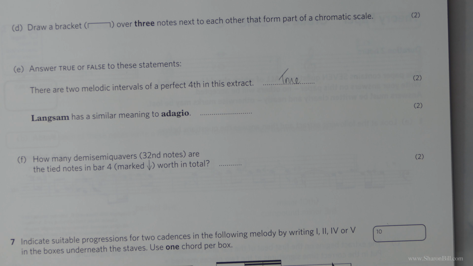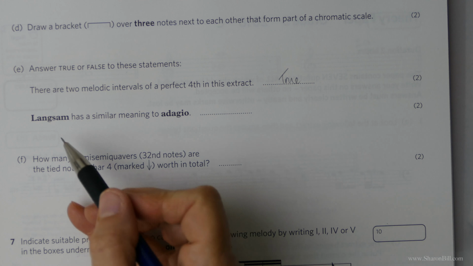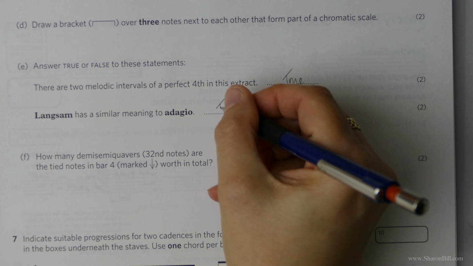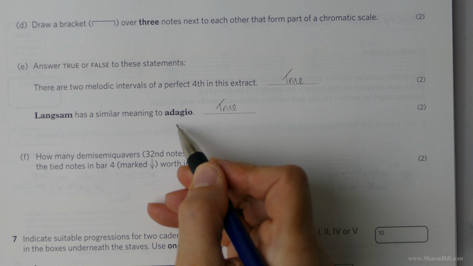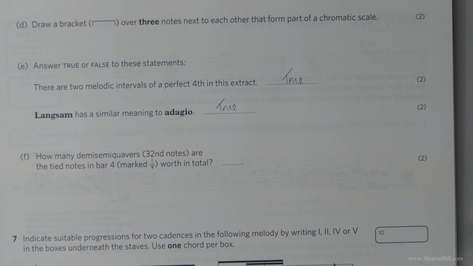There we go. Now, is it true that langsam has a similar meaning to adagio? So there's nothing for it but a good bit of revision there. But the answer to that is yes, that's true. They both mean kind of slow.